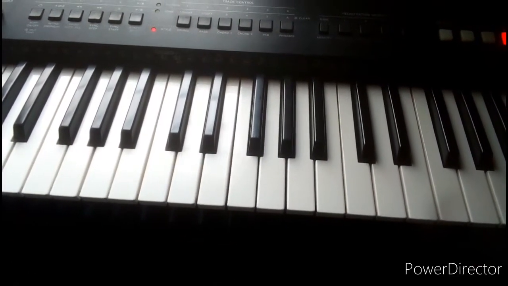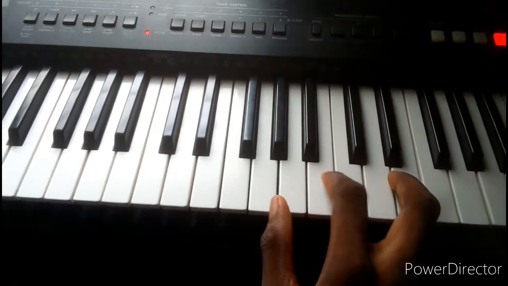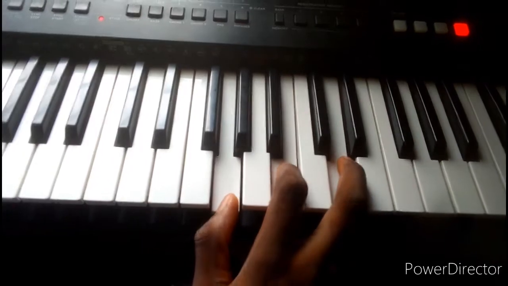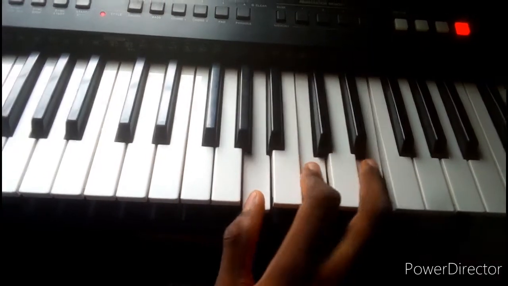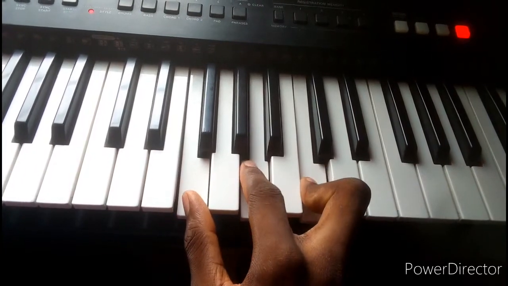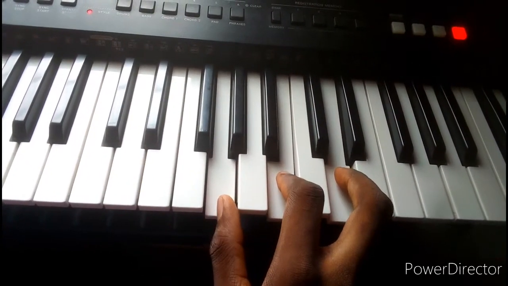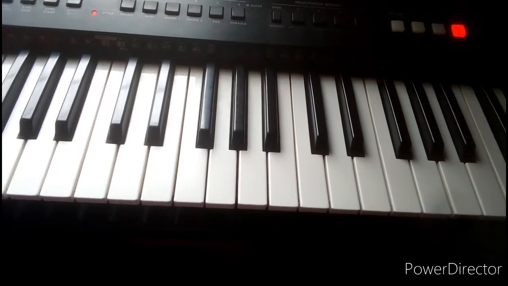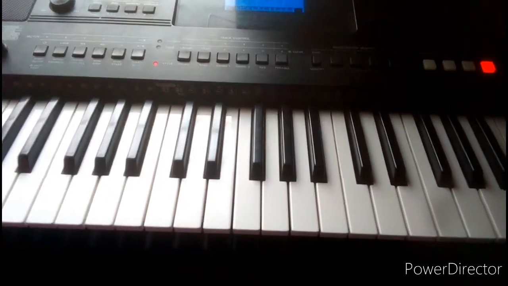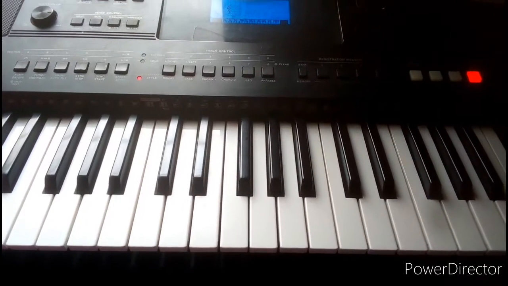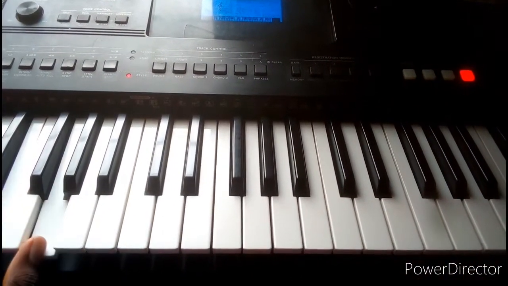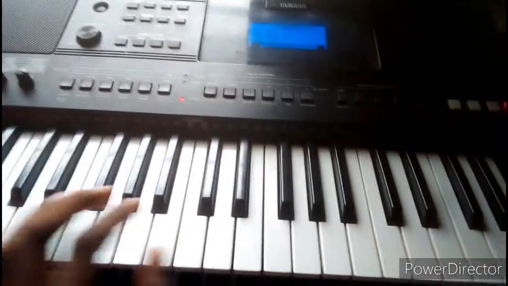Another progression you could use is the 6 4 5. The 6, which is the La, the 4, which is the Fa, and the 5. So with these two progressions, you could think of any song you could play with either of the progressions.